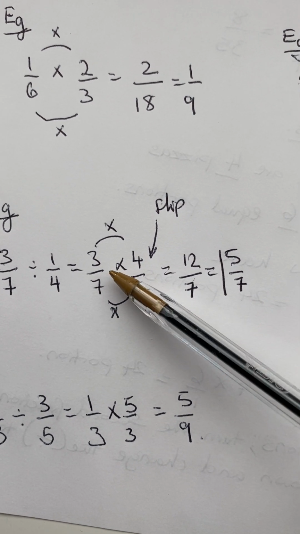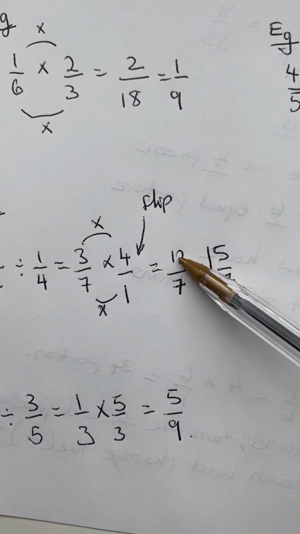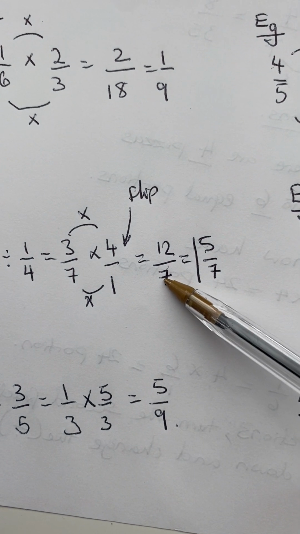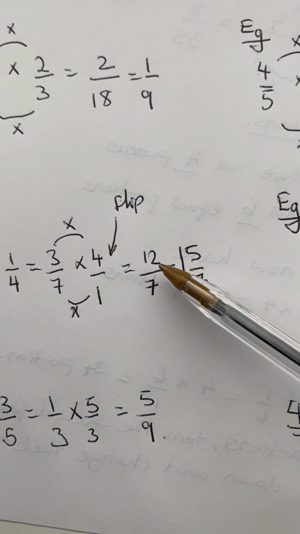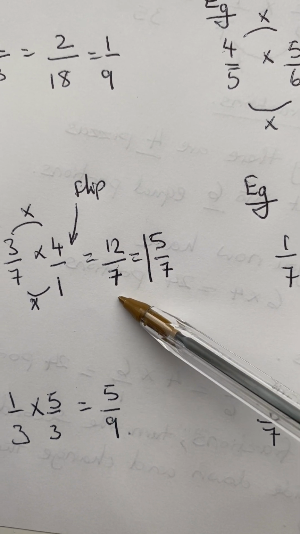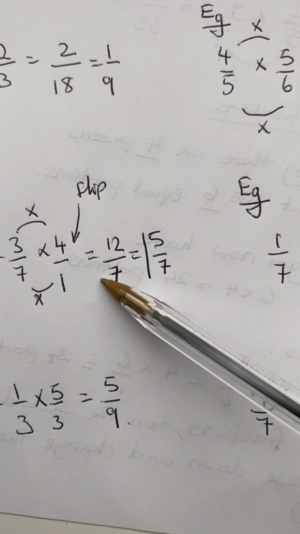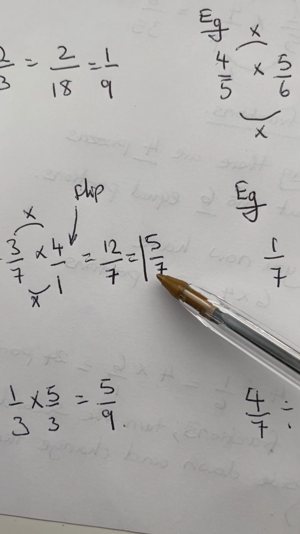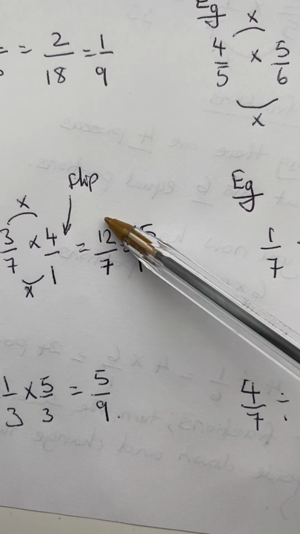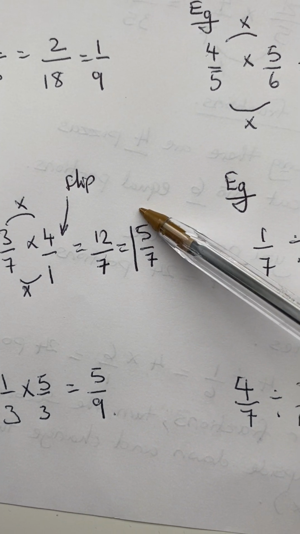So now, 3 times 4 is 12. 7 times 1 is 7. Since the top is bigger than 7, this becomes a top-heavy or improper fraction, and we can change it into a mixed fraction.